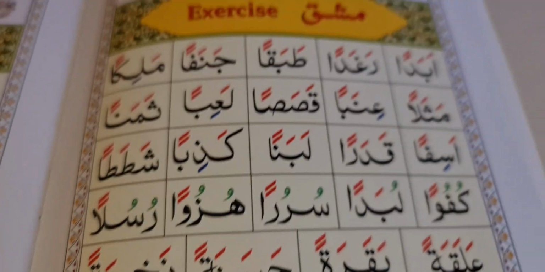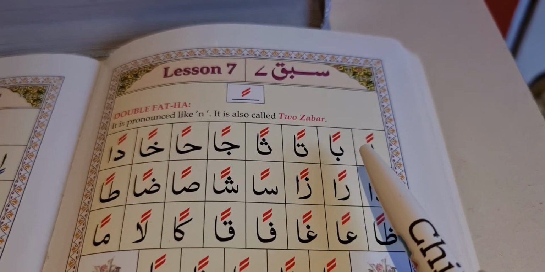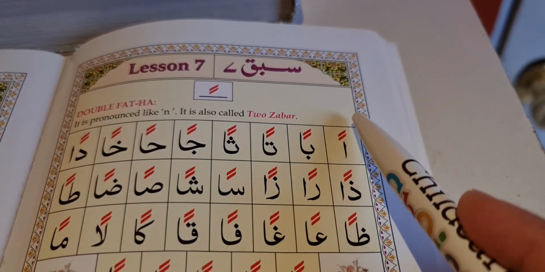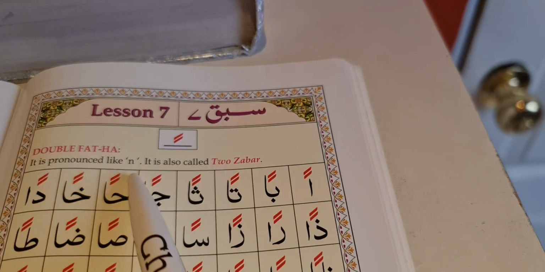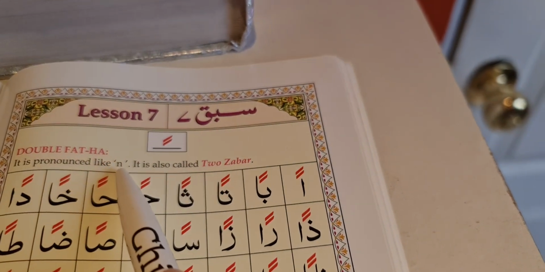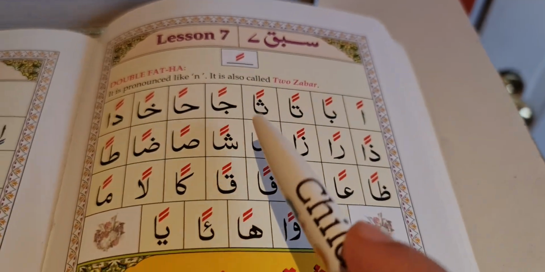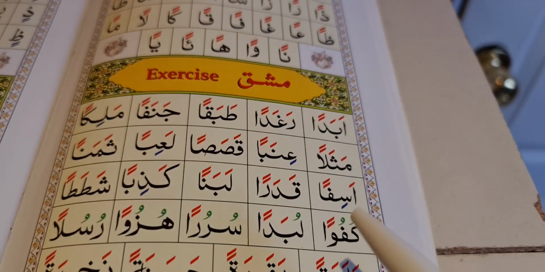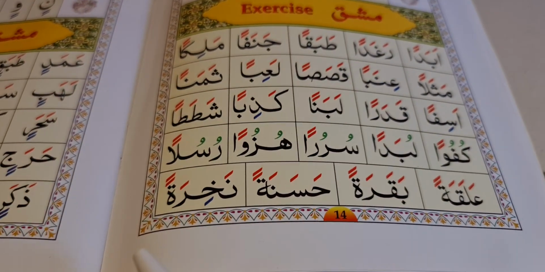So that's lesson number 7. Just to recap, we've gone through what this symbol is. It's do zabar or double fatha, and it is pronounced like an n sound. So an, ban, tan, than. We went through that. Then we did some practice on how to pronounce those in a word. We went through all of that.